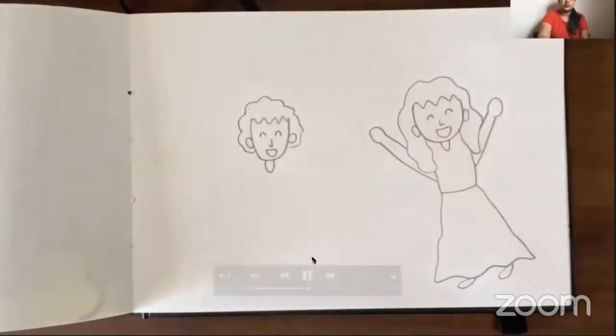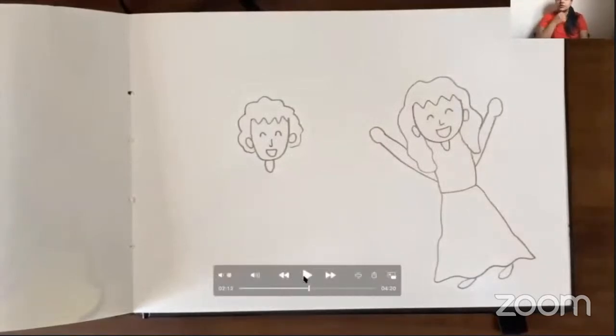So now I'm going to go ahead and do the neck of the boy, pretty similar to what we did with the girl. I'm just going to do a simple U for the neck. Excellent job.